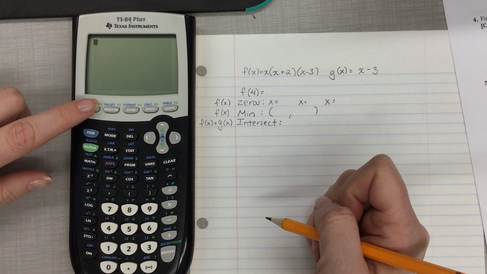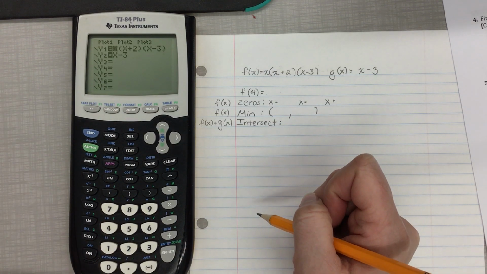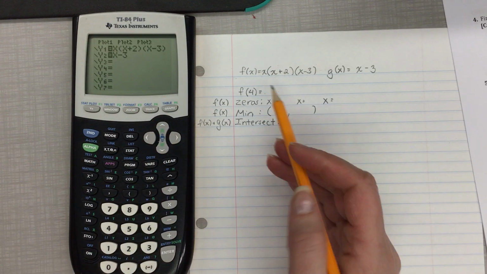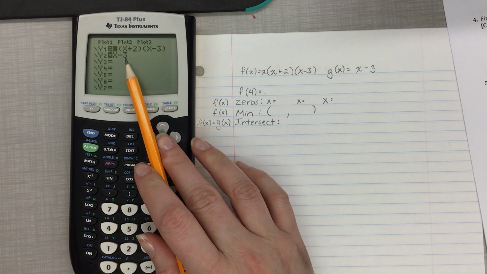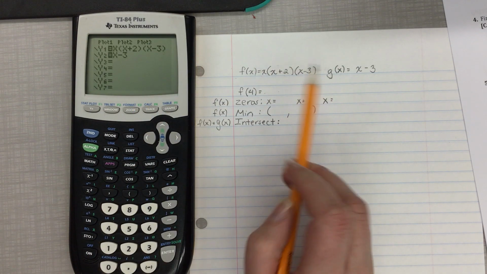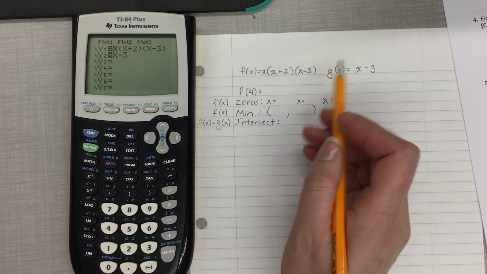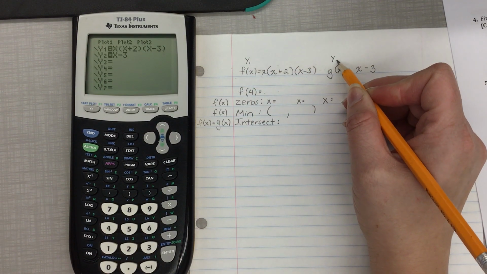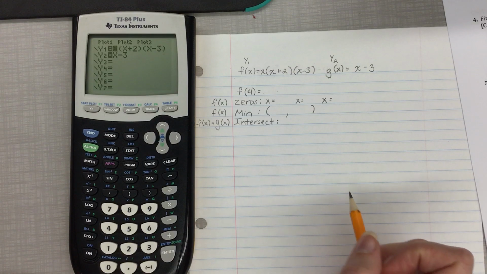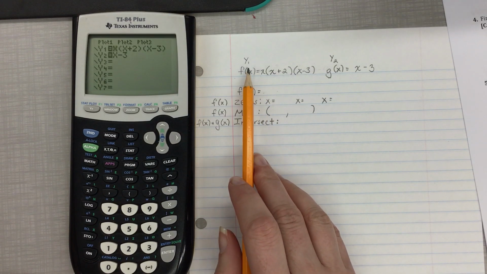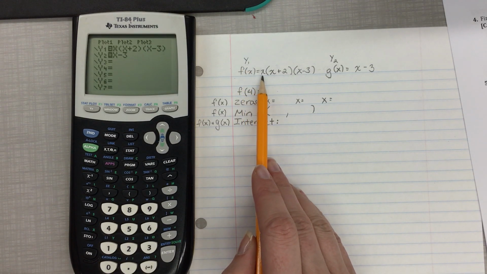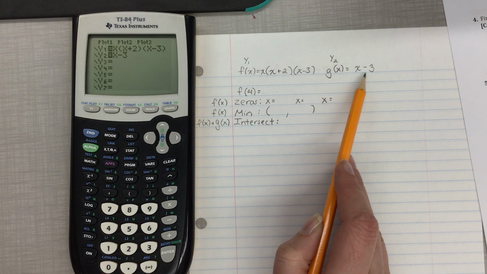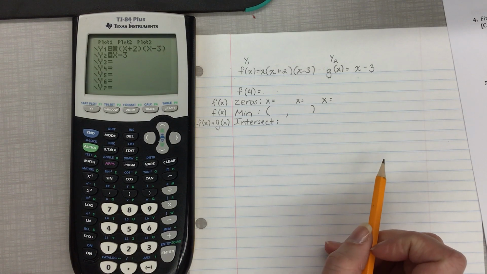So I'm going to start off by clicking the y equals button. I have already typed in both of those equations. I've typed in the top one as the f of x equation and the bottom one as the g of x equation. I am going to note on my page that this is y1 and this is y2, so that later on I can use my variables in my calculator to use y1, and that will just type in this equation for me, or y2, and it will type in this x minus 3 for me, so I don't have to do that work.